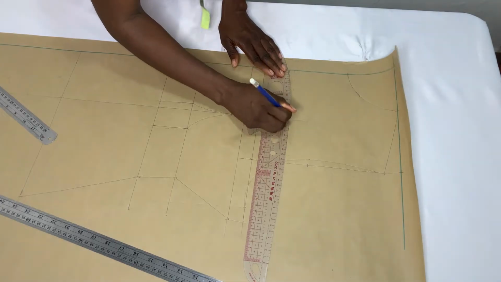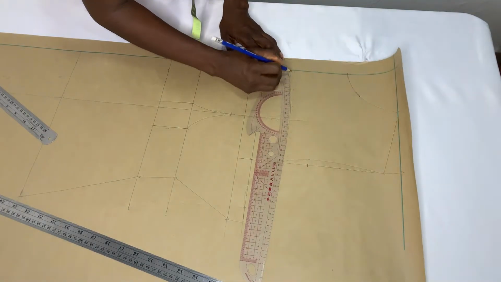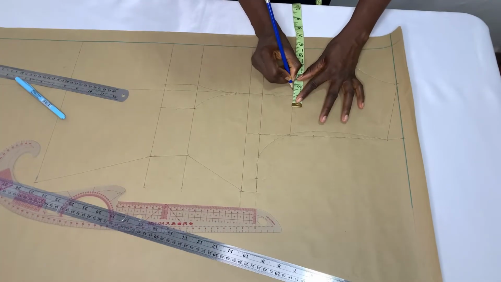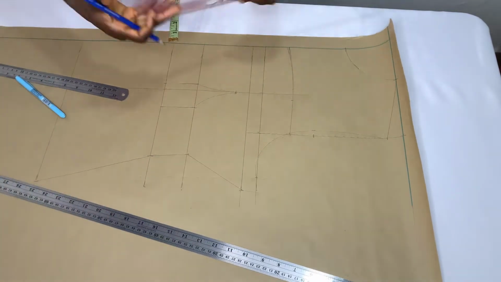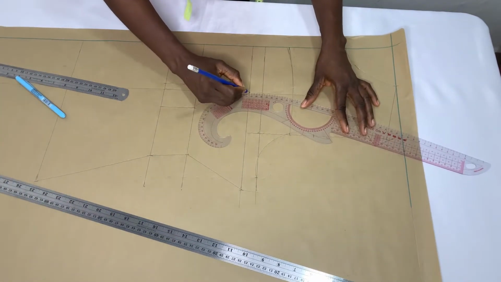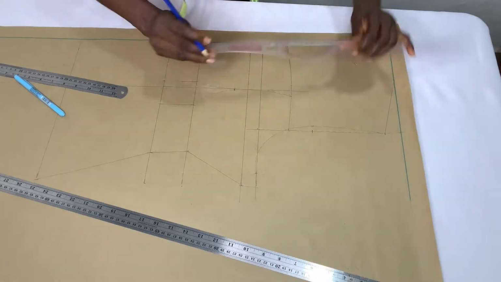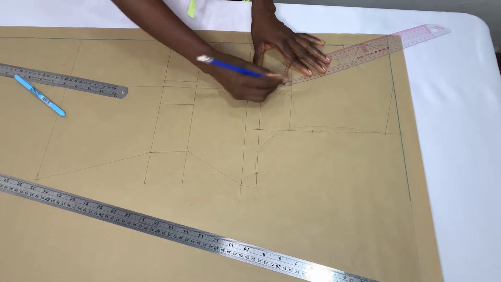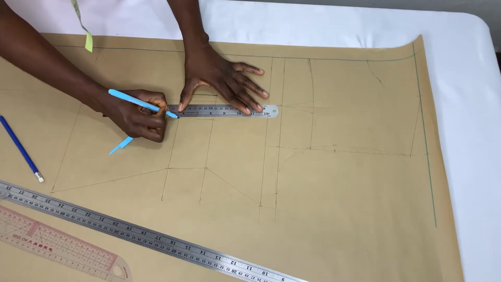Now I'm going to extend my dart line to my neckline like so. Then I'm going to take out ½ inch on both sides of that line to complete my dart. So I'm just going to join the points like so, the way you're seeing me do right now.